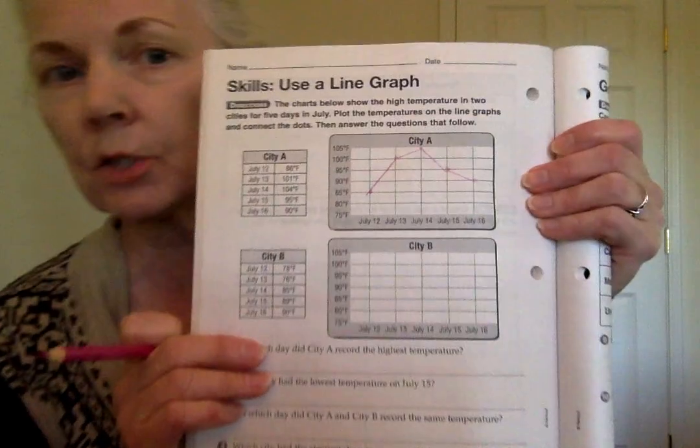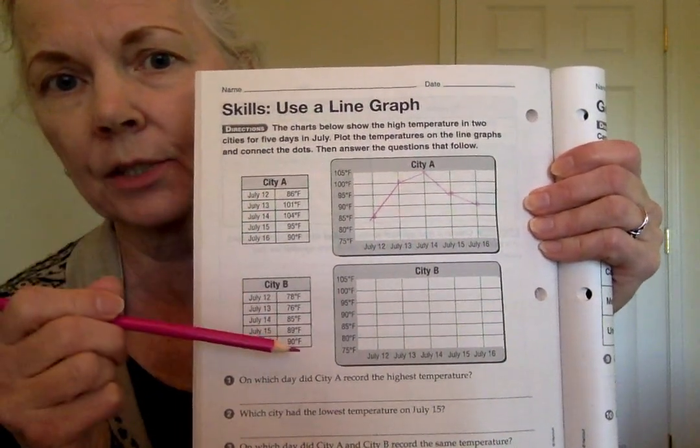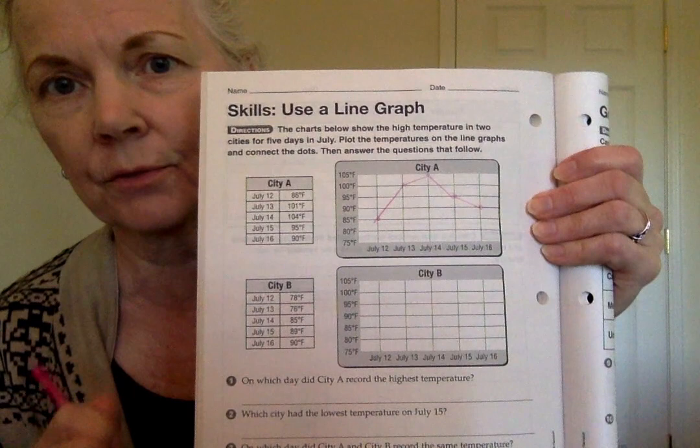You don't have to look at it yet, but you are going to make this graph. So you could either look at your graph or look at the chart. Number 3, on which day did city A and B record the same temperature? Look at your graphs when they're finished and double check it by looking at your chart of information, your table.